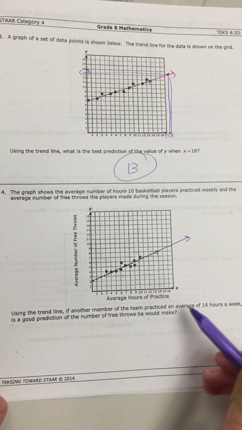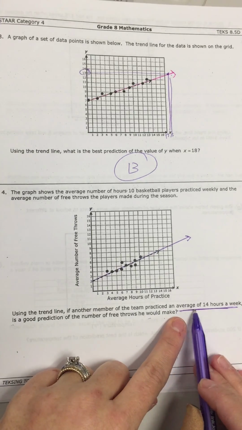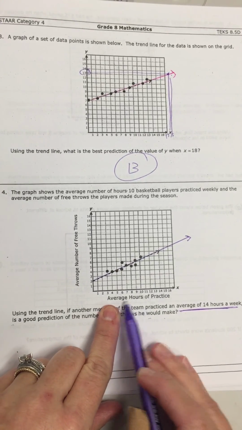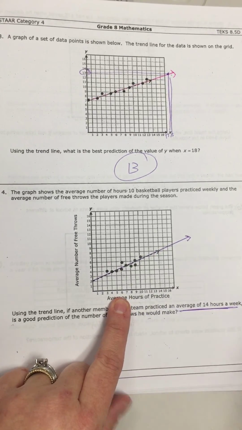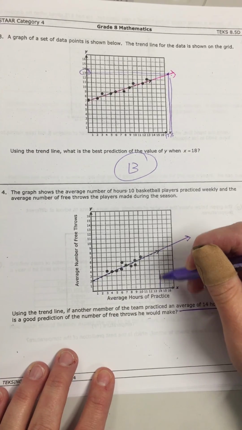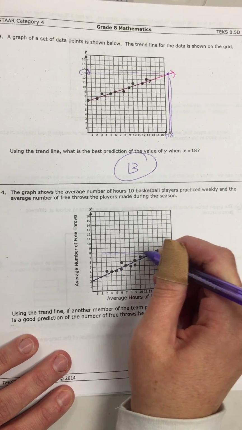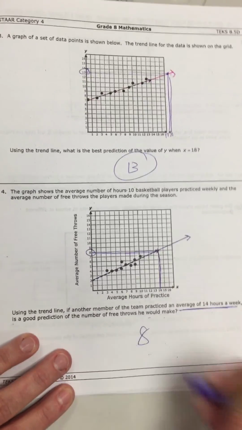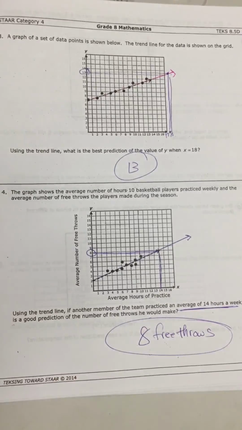Now, it told me an average of 14 hours a week. Is 14 hours giving me my x value or my y value? Y. No. Average hours practice. The average hours practice is our x value. So you have to be able to take the words and compare it to your graph, okay? So it says 14, so I'm just going to go up this line of 14. I hit my trend line right there. We're going to go across, if I can draw a straight line, and it's at 8. So he'll make roughly 8 free throws. Okay?